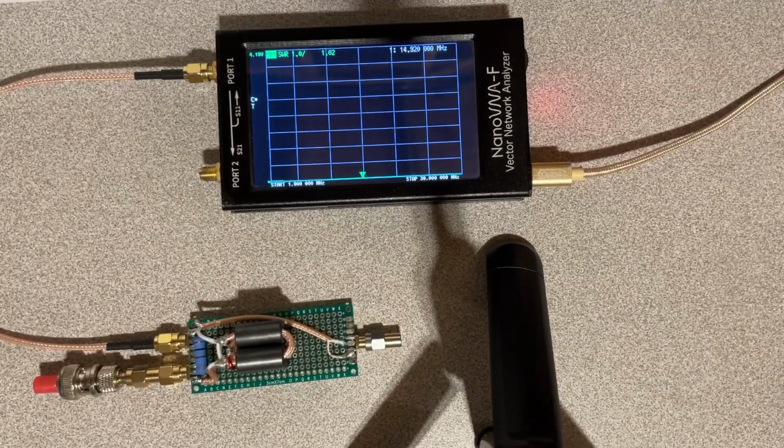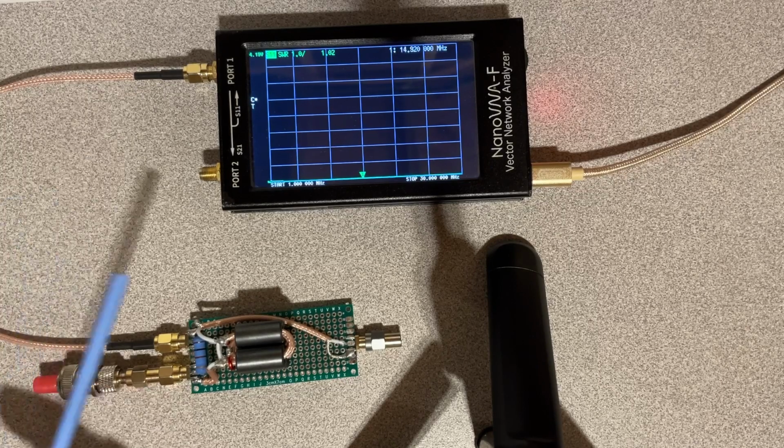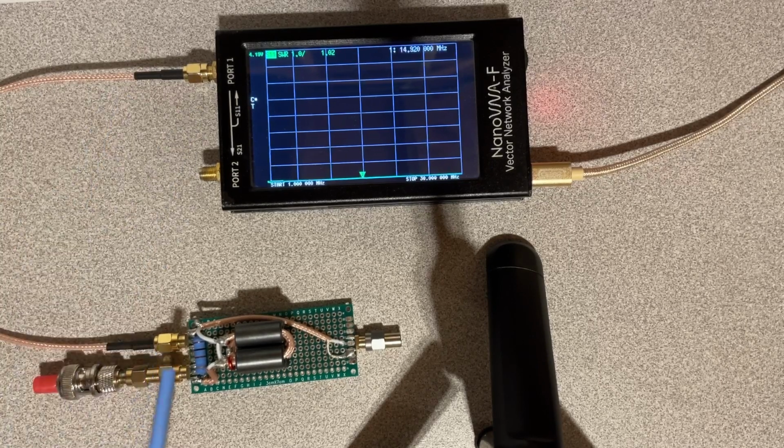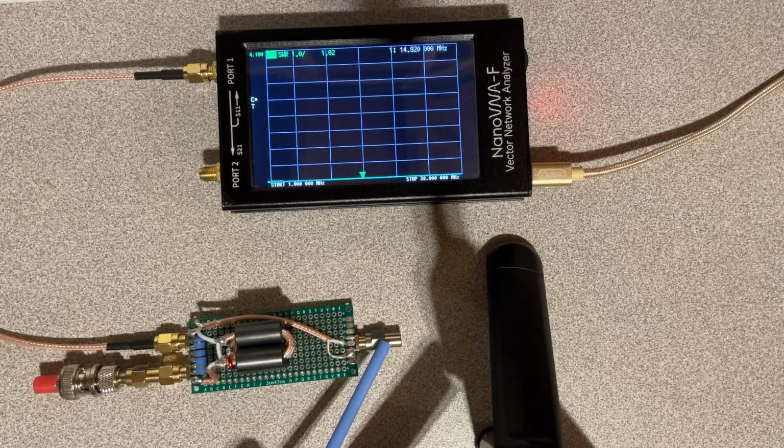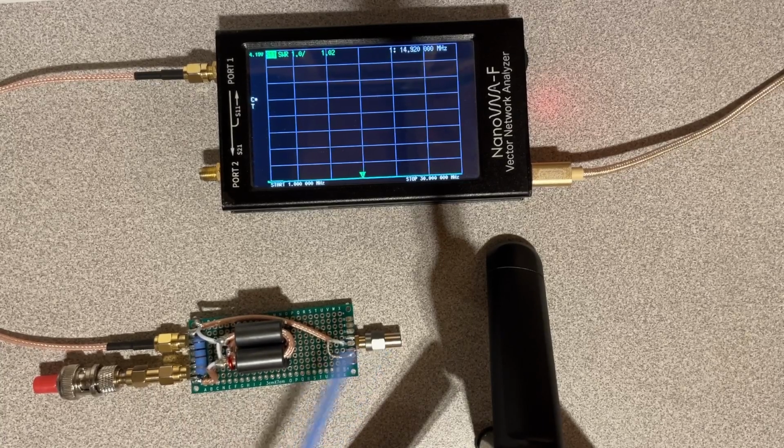All right, so now we're measuring SWRs. And basically, I'm using port 1, going into one of the inputs of the combiner. And we're looking at measuring what is the SWR terminated with a 50 ohm load.